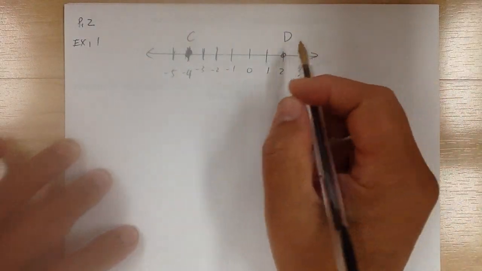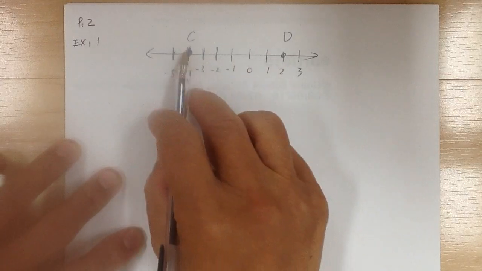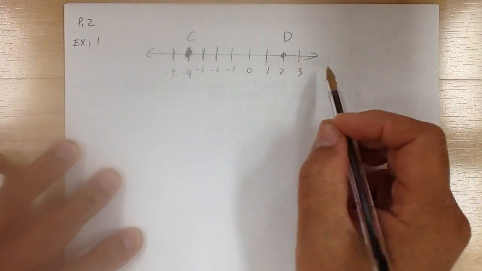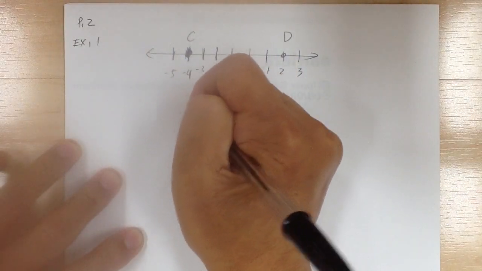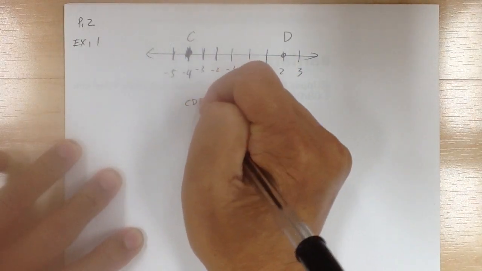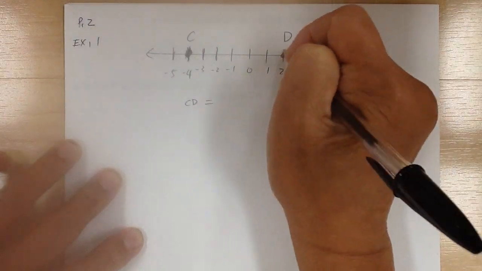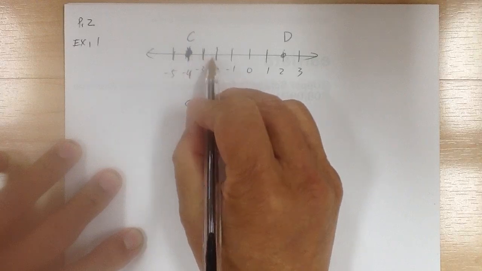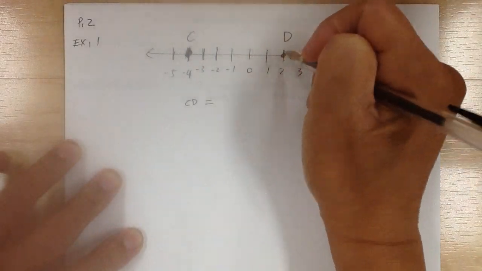To find a point that is 1/3 of the way from C to D, first you have to figure out the distance from C to D. The way you do that is you can either count the numbers, but if the distance is really long, it becomes impractical to count them, right?